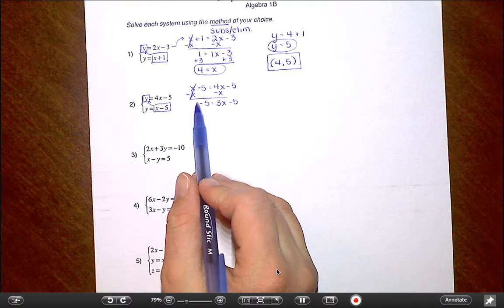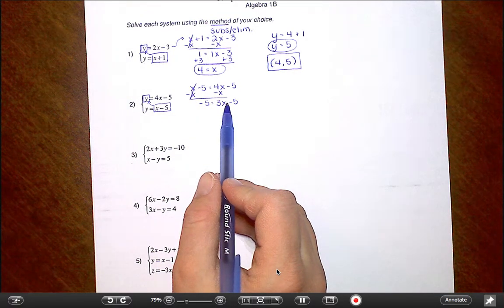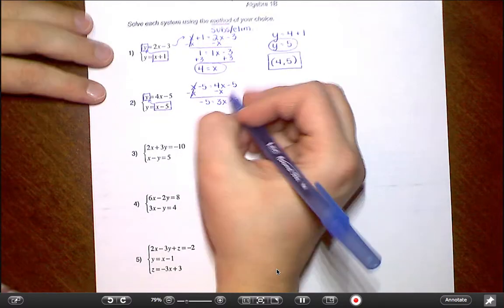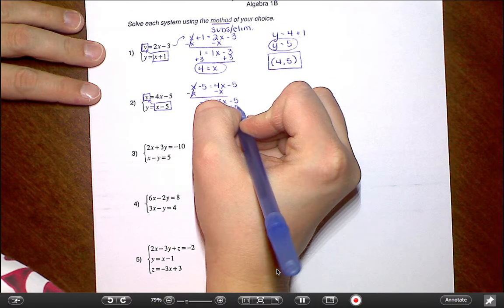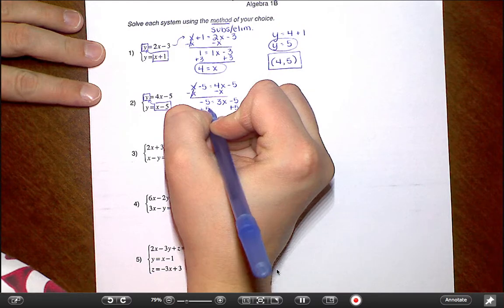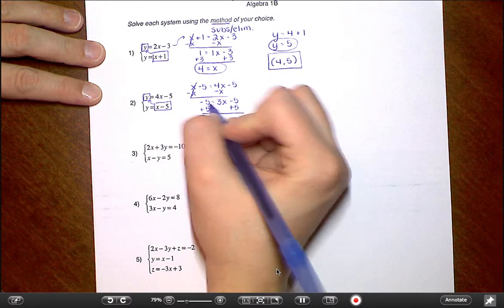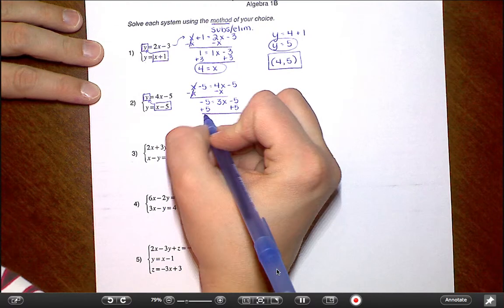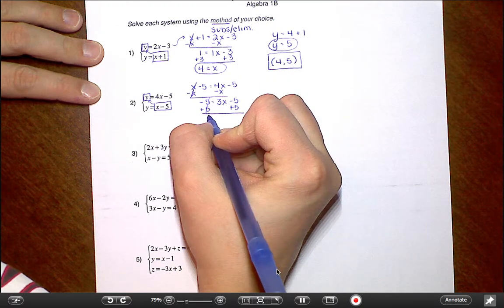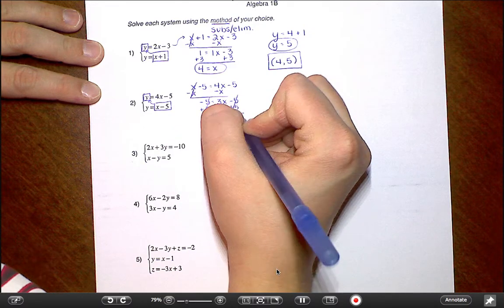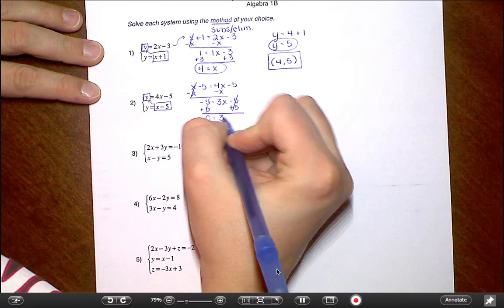So I've moved all my x's to the right. Now I'm going to move all my numbers to the left, so I'm going to add 5 to both sides. Now this step freaks a lot of people out. I've got negative 5 plus 5, which technically cancels out, but I need a number there because otherwise I don't have anything else written there. So this is really a 0 now, and this over here is just a 3x.